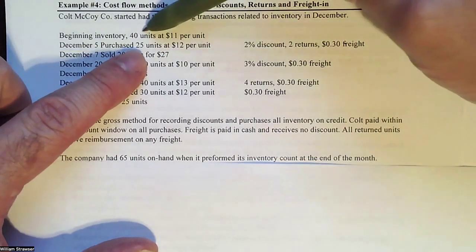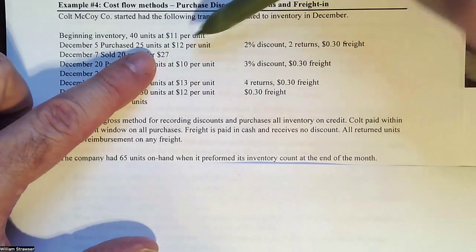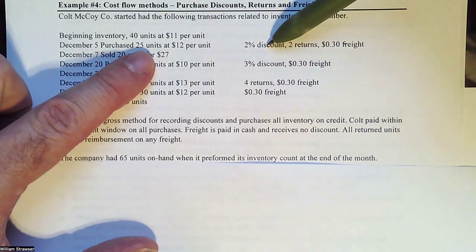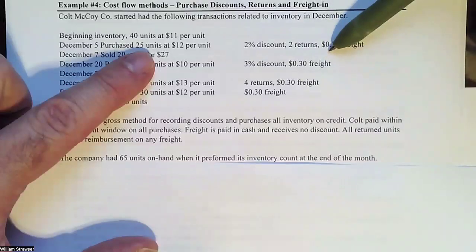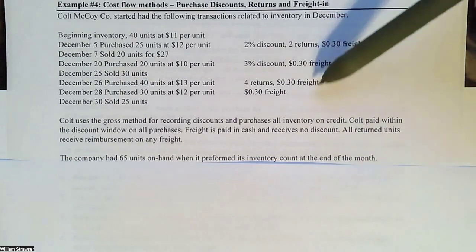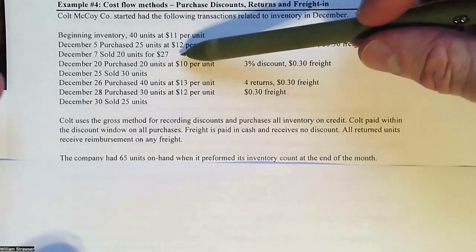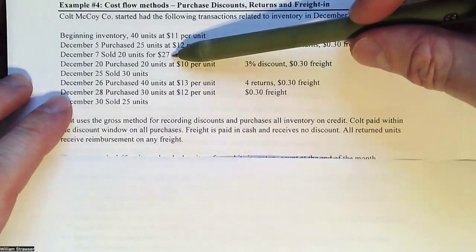So this is all units purchased at full price, but then we took a 2% discount, had two returns and 30 cents freight. So the amount won't really be $12 anymore. That's true for all of these pieces. Don't worry too much about the sell entries.